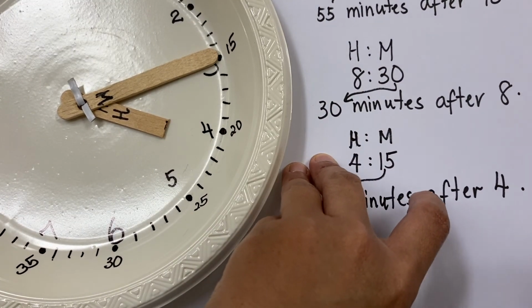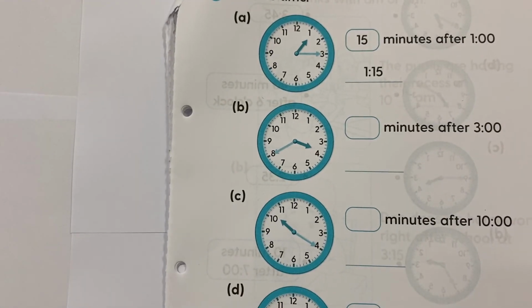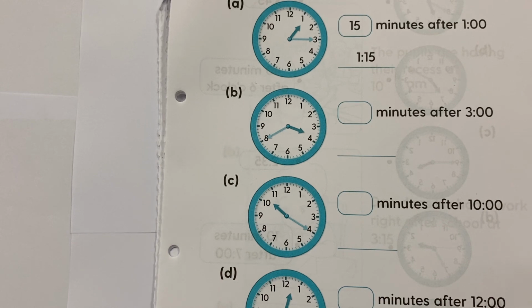Excellent. Great job, everybody. Now I want you to try out the exercise on your worksheet, telling time using the word after. It's on practice 5.